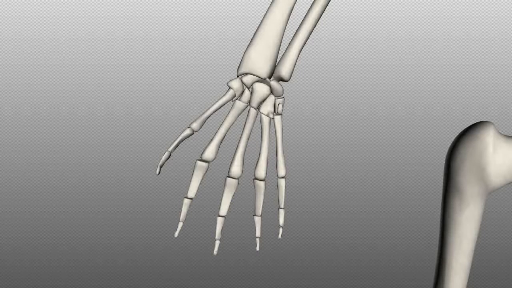Okay, so this is a tutorial on the bones of the hand. In the hand you've got carpal bones, 8 carpal bones, you've got metacarpals, which are these bones here, and then you've got phalanges, which are the bones in the fingers, so these bones here. So you've got carpals, metacarpals, and phalanges.